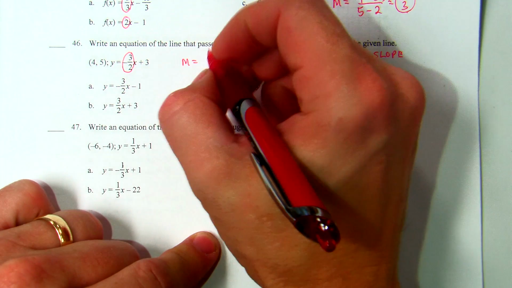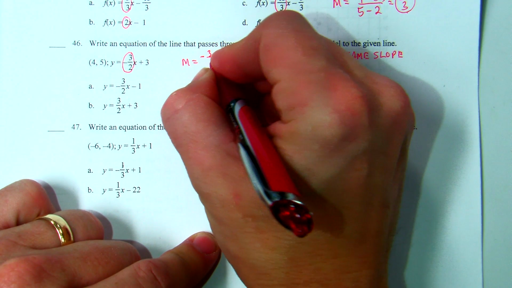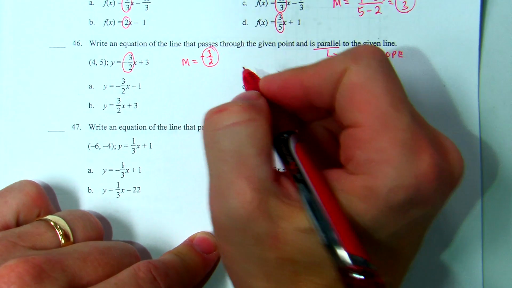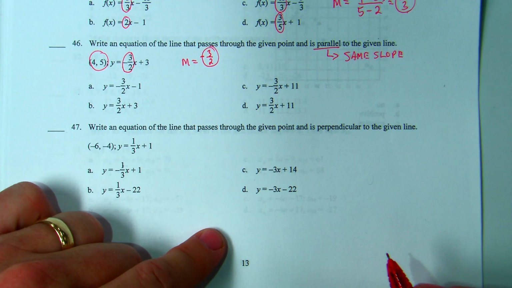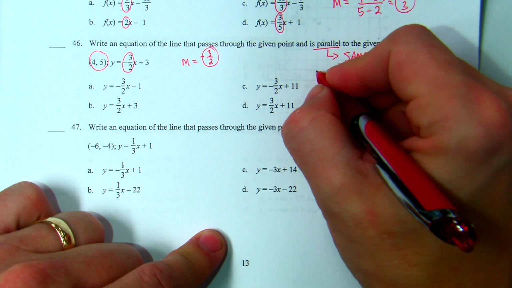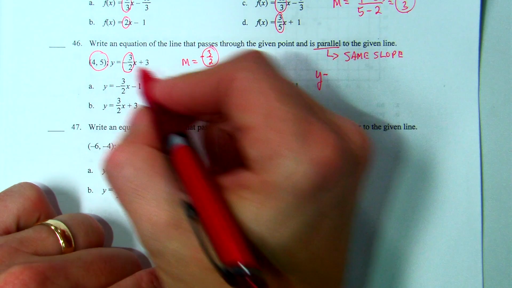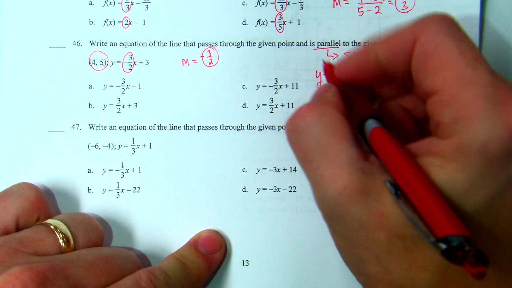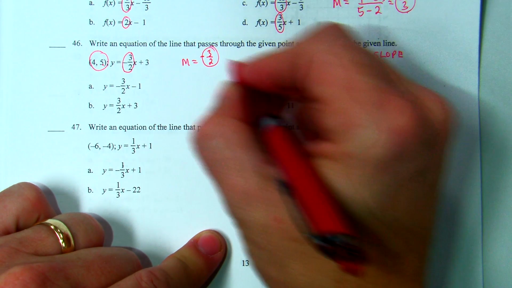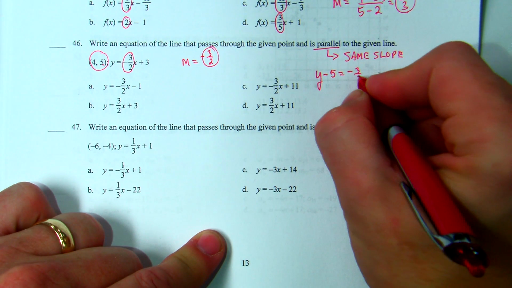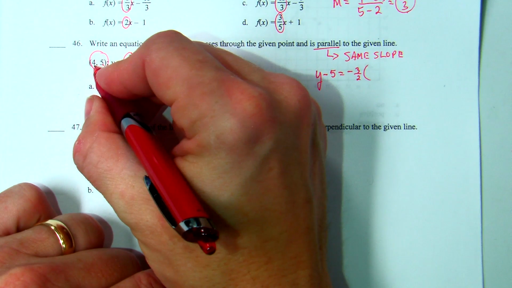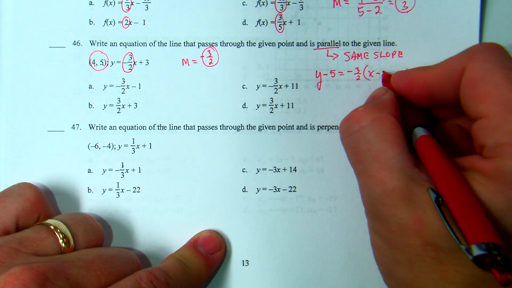And if that is the same slope as what I'm looking for, then I can take that slope and this point, and I can plug it into my y minus y1 equals the slope times x minus the x value.